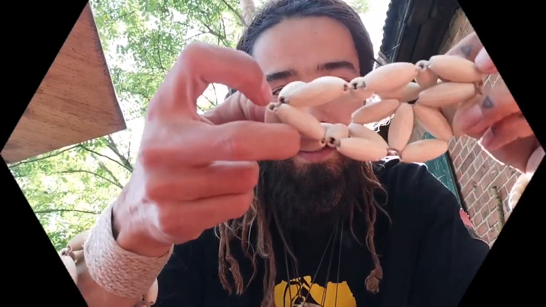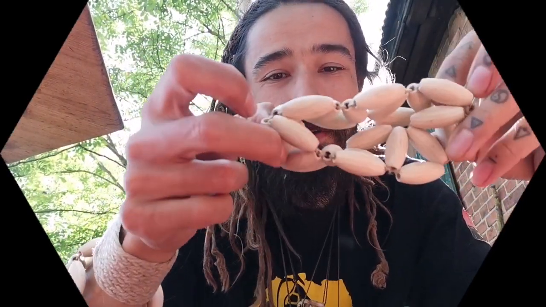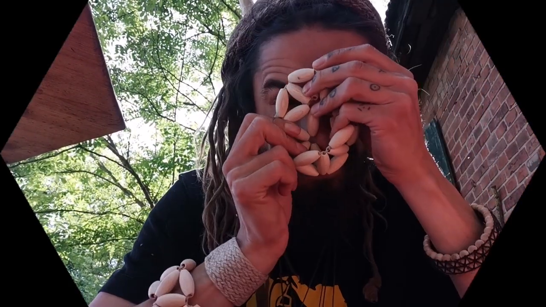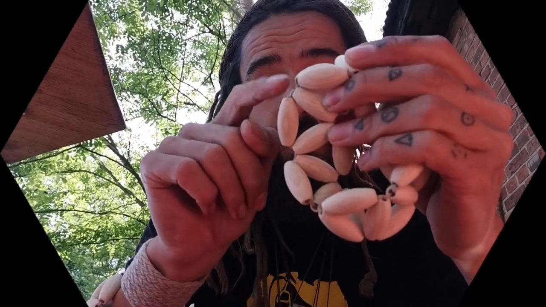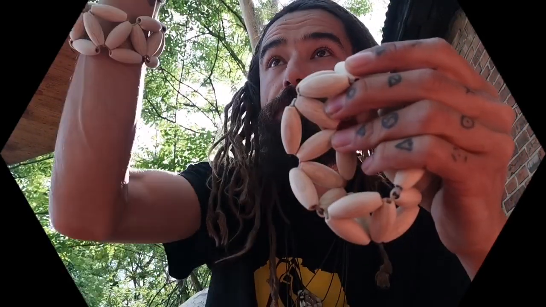Well, this is a curious thing now. I was looking into the eye here, and in this case I'm looking through the eye, so that the knot is pointing that way. Alright.